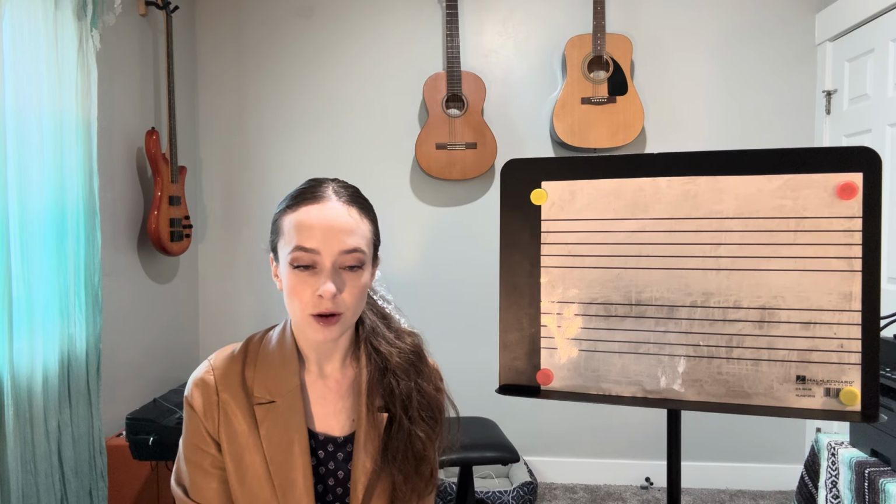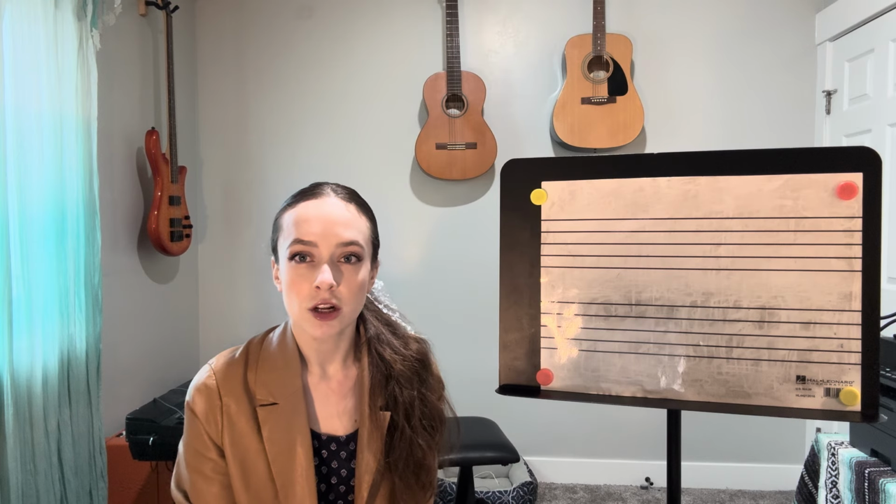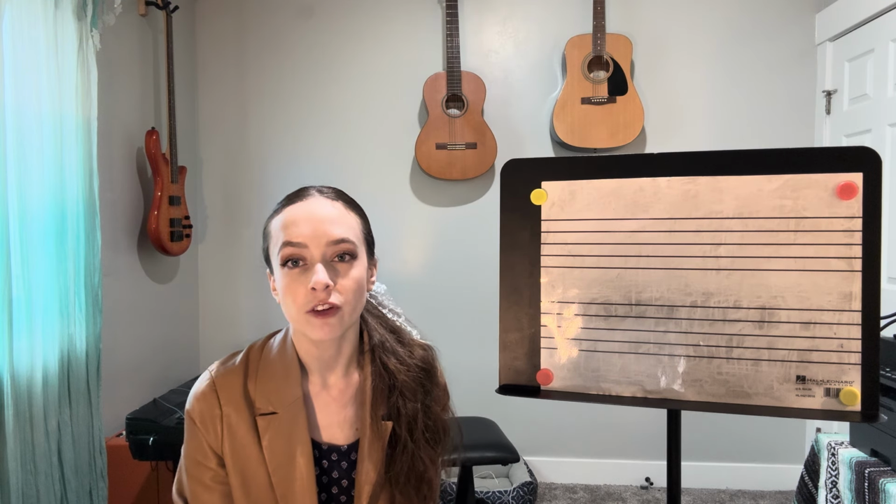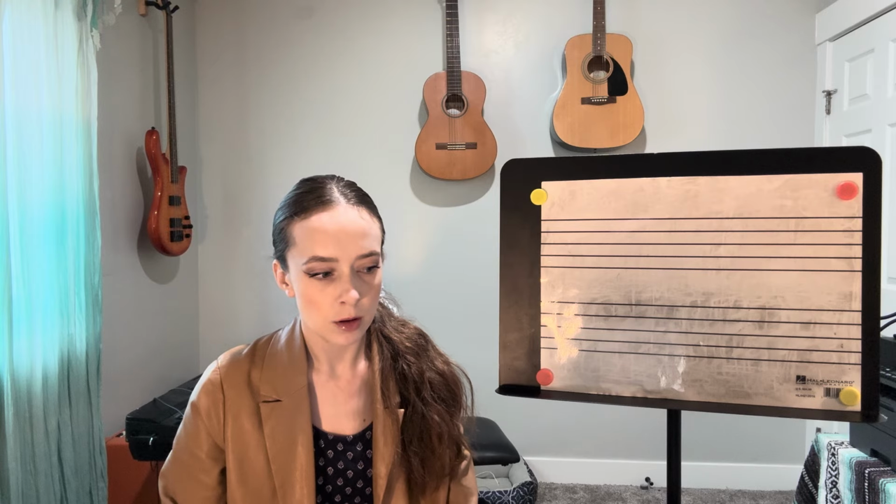Today we're going to be on page 13 in your book, if you're following along there. We'll start with interval identification and notation. Right now we're still just working on the perfect intervals, the perfect fifth, perfect fourth, and perfect octave. Here's our first one, starting with bass clef E natural.